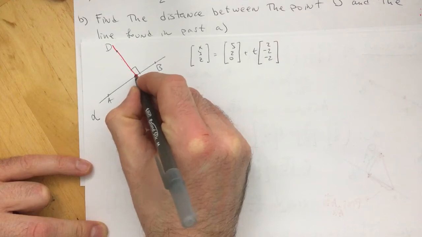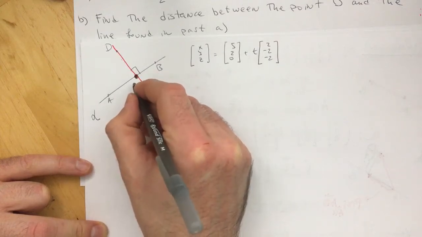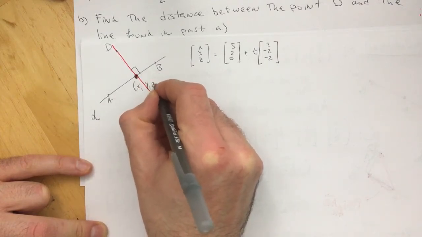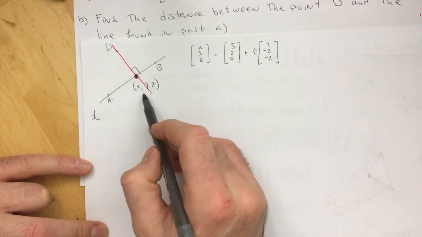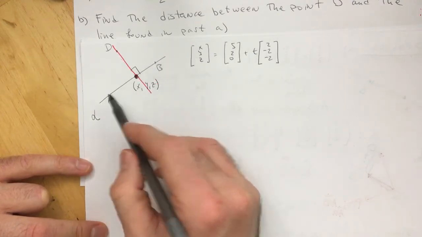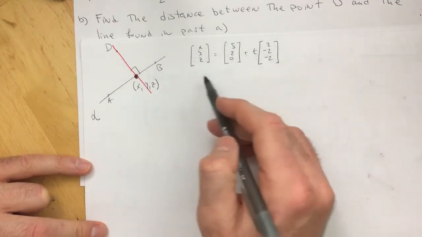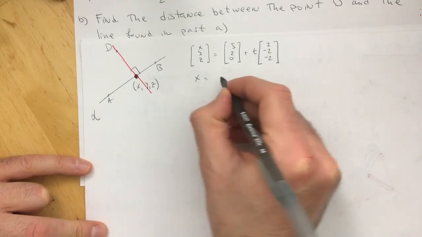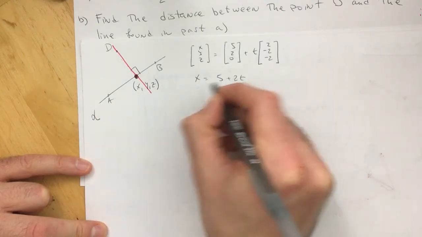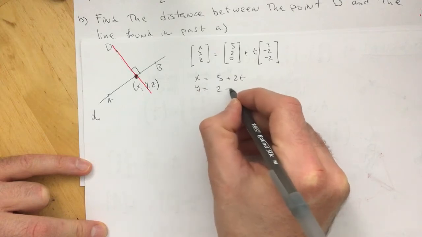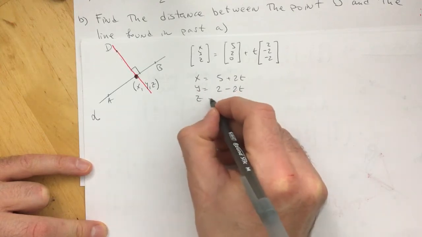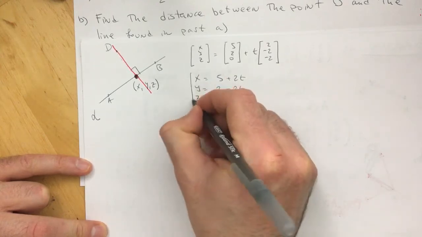Let's say that this point that we're looking for has the coordinates x, y, and z. Because that point lies on this line, it has to satisfy this equation. That means that x is going to equal 5 plus 2t, y is going to equal 2 minus 2t, and z is equal to negative 2t.